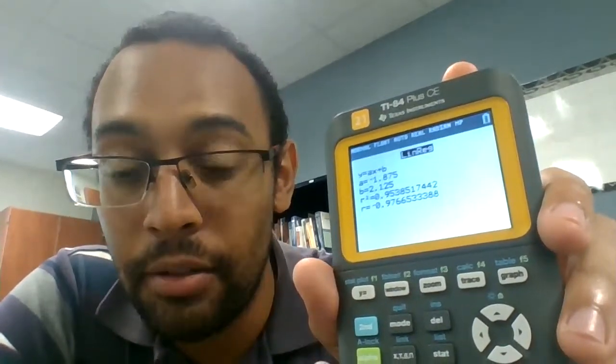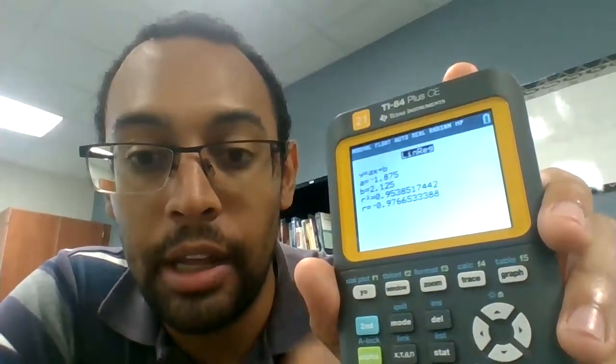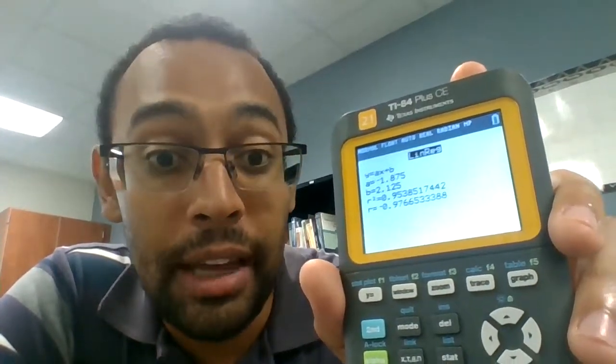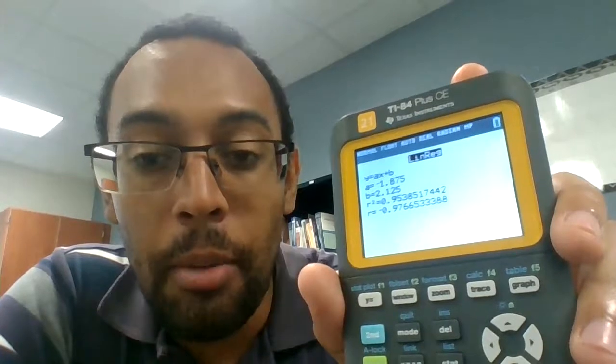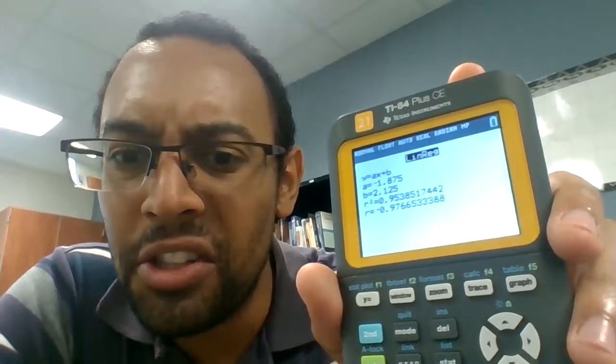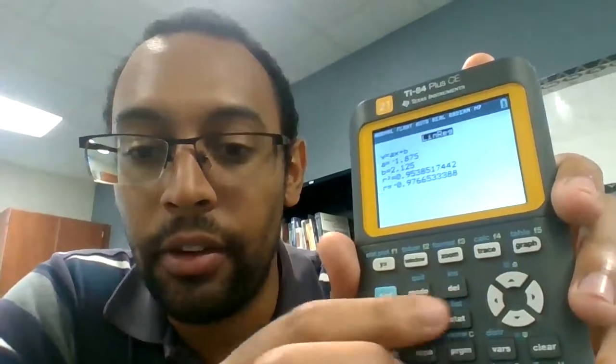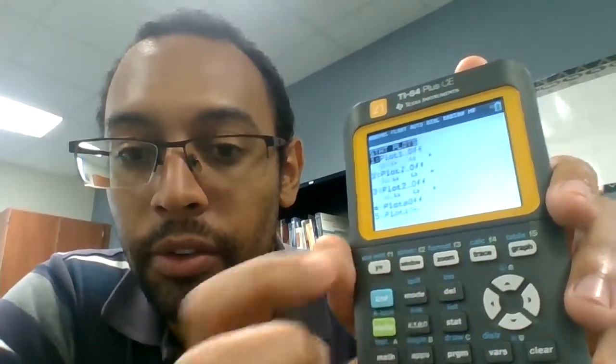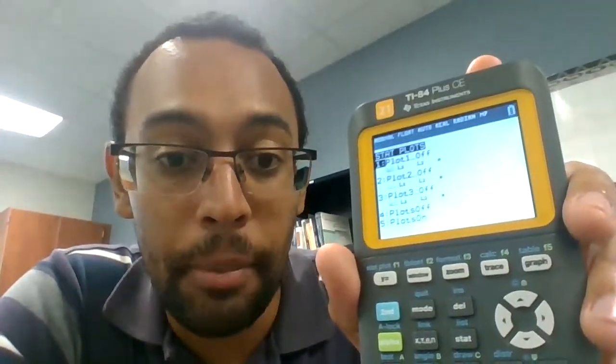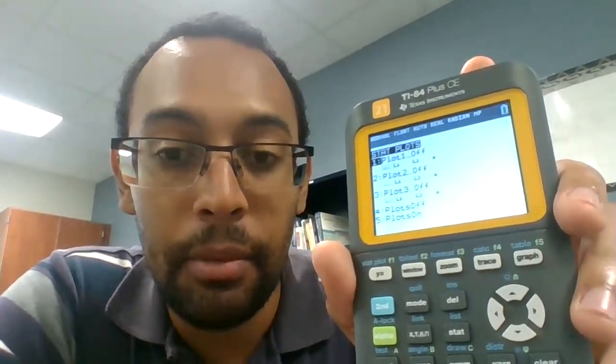So this is just telling us that our correlation is negative and our coefficient says that it is really close to being a straight line. Now, you don't have to, but if you're curious what this looks like, you're more than welcome to go to plots, press second y equals, and this opens up stat plots.